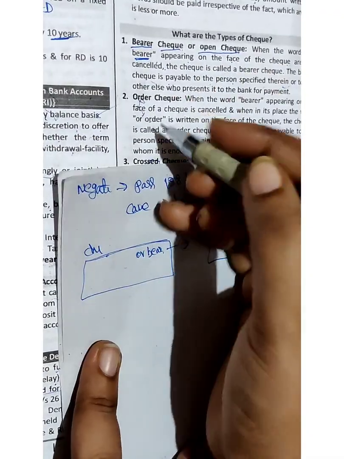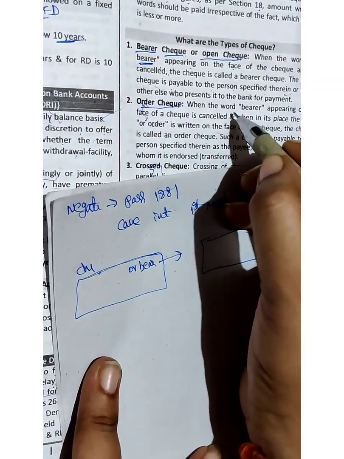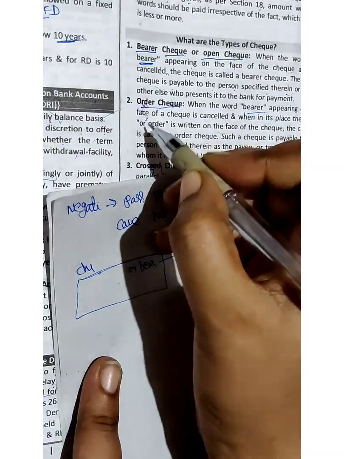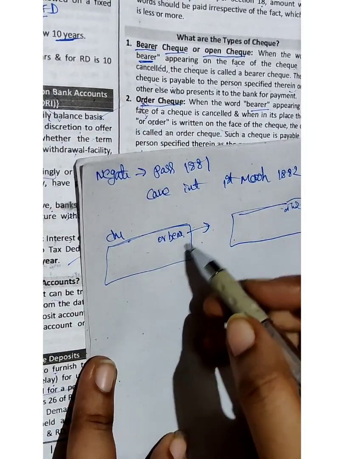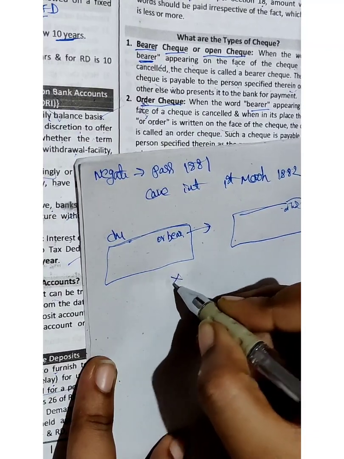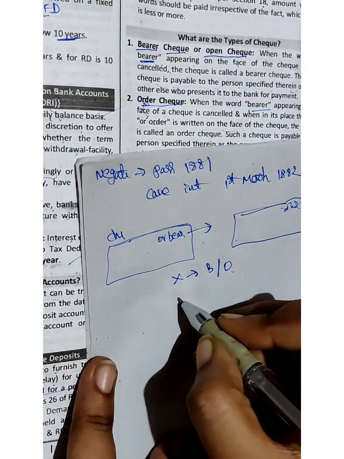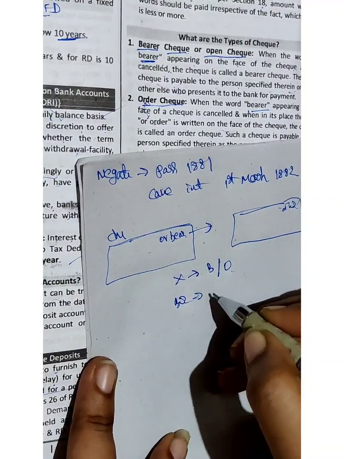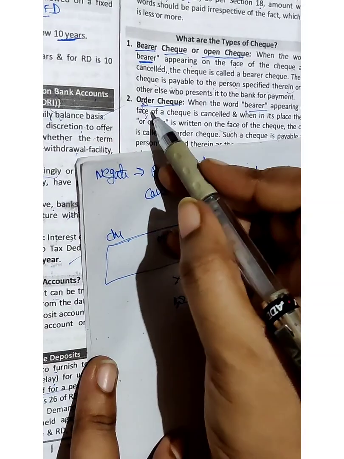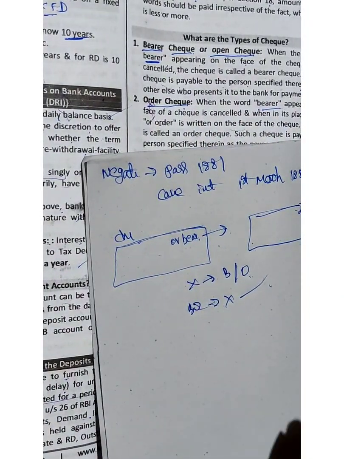The next one is the order cheque. What is the definition of an order cheque? When the word 'bearer' appearing on the face of the cheque is cancelled. If 'or bearer' is not cancelled, the cheque is a bearer cheque or open cheque. If 'bearer' is cancelled, the cheque is an order cheque. Only two differences.